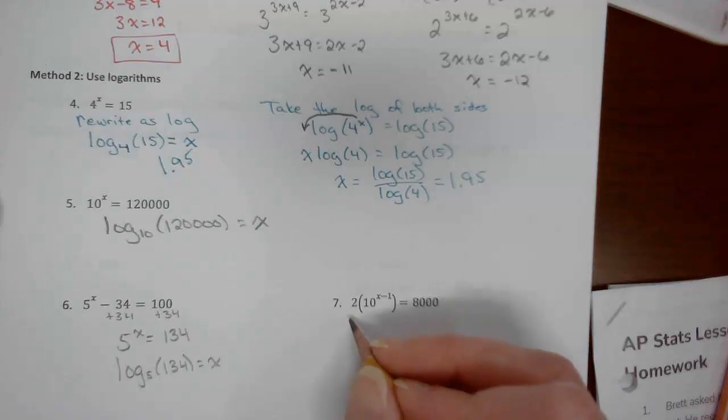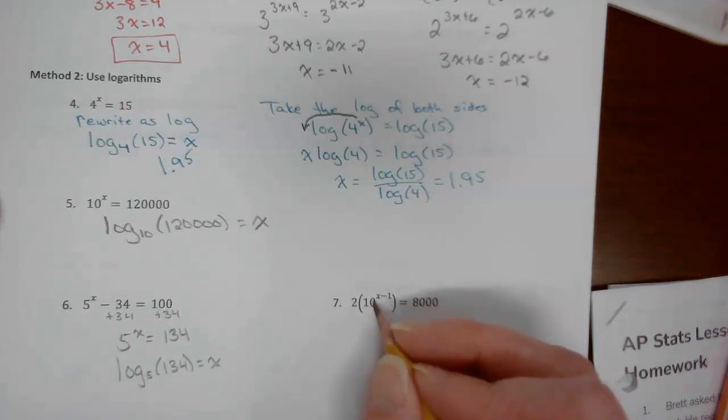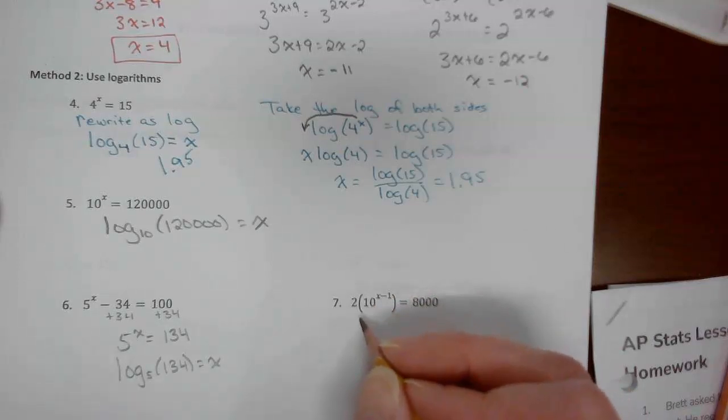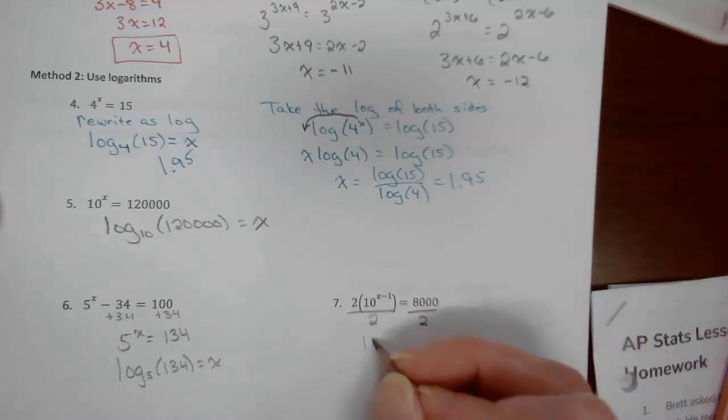On example 7, we have a 2 in front. Be careful. Some people try to multiply the 2 times the 10. You cannot do that because this 10 is being guarded by that exponent. The exponent's only being applied to the 10. The only way we can get rid of that 2 is to divide it from both sides.